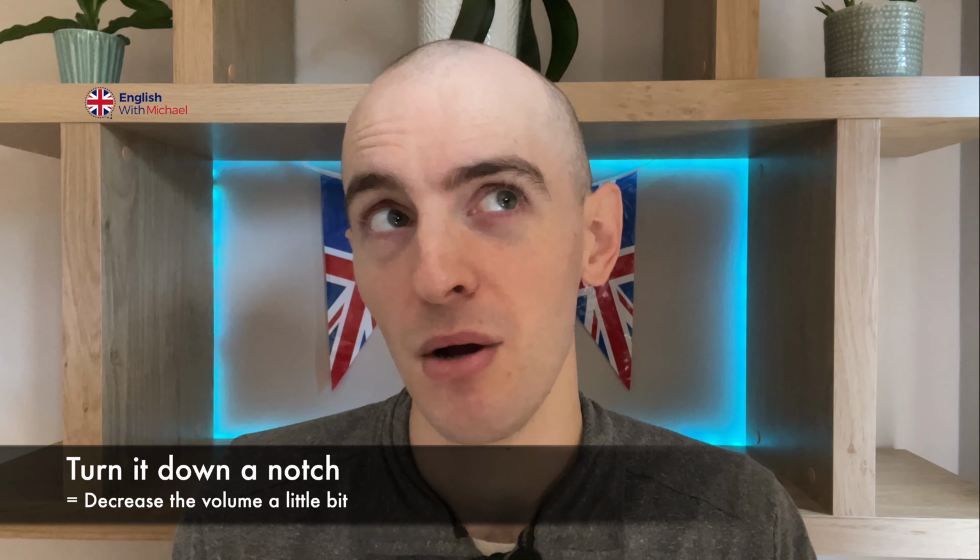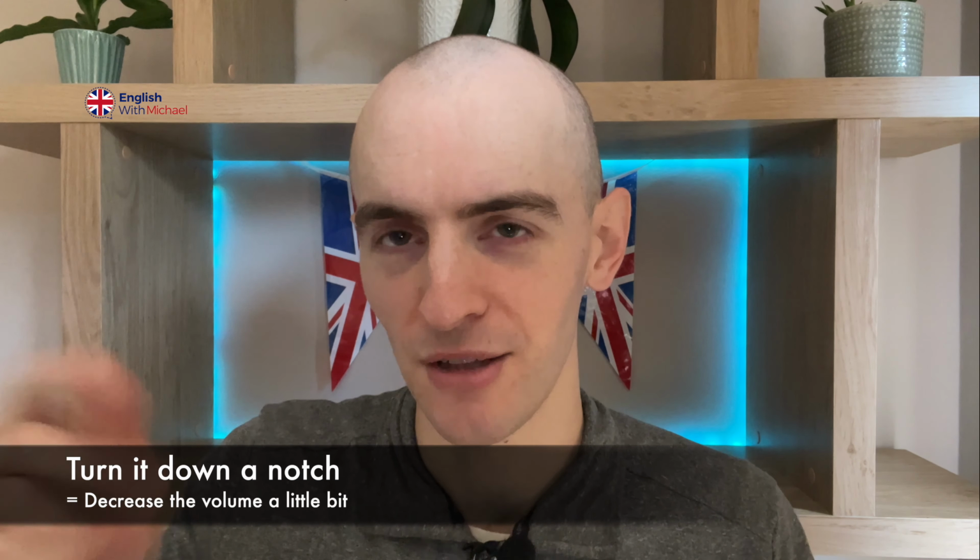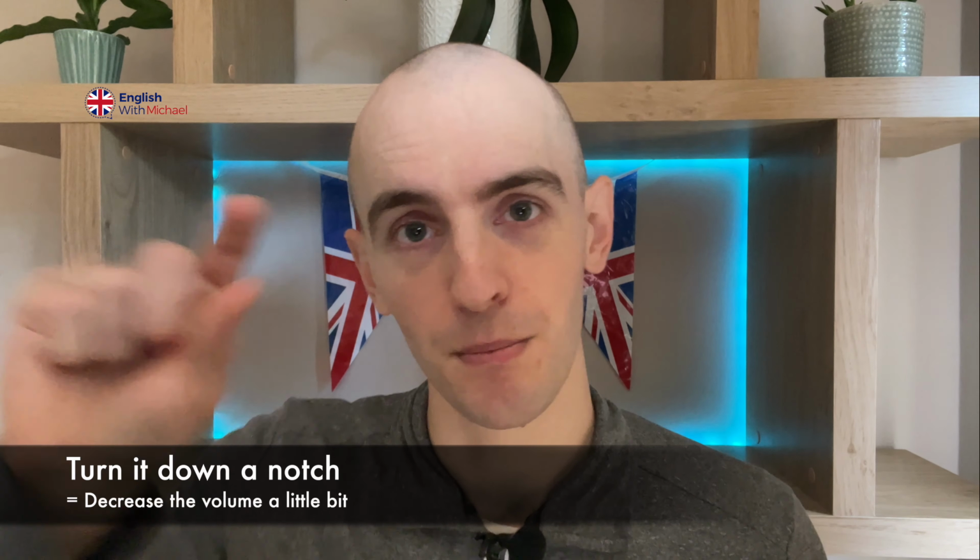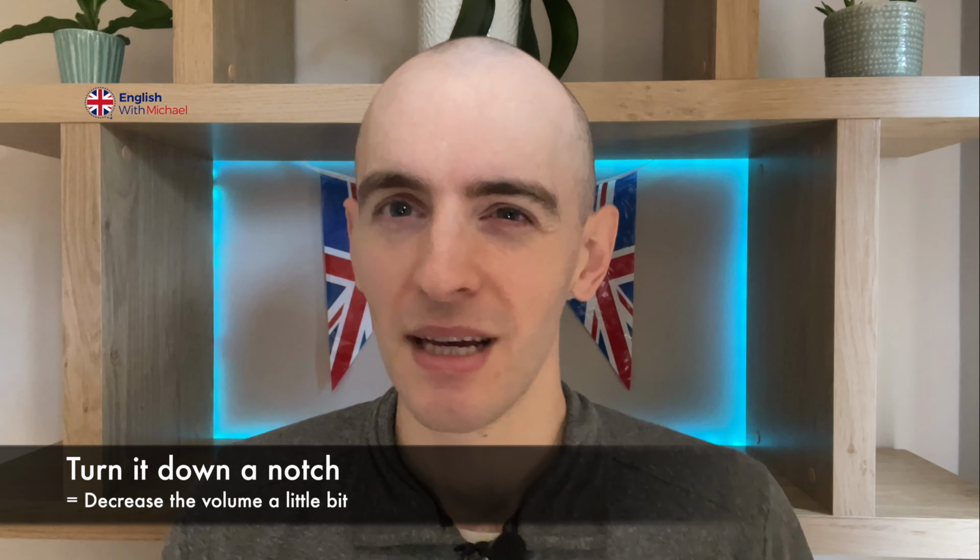These days, most volume adjustments are buttons, right? Button up, button down. Previously, with kind of radios and this kind of stuff, you would have a dial that you turn left or right. On the dial, it had these lines. One line we called a notch. So you turn it up a notch. Just means like one line on the knob.